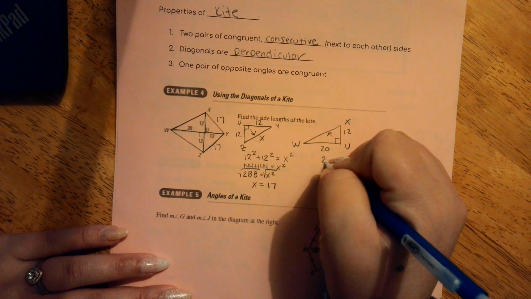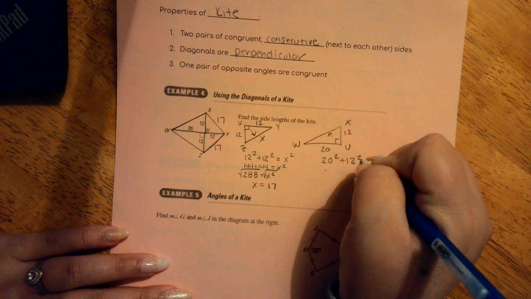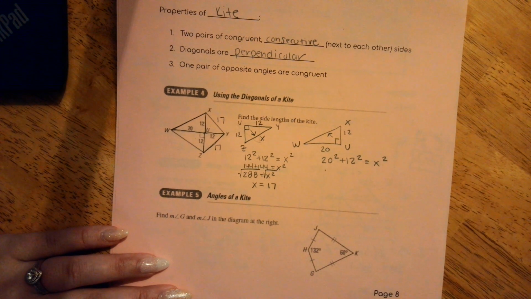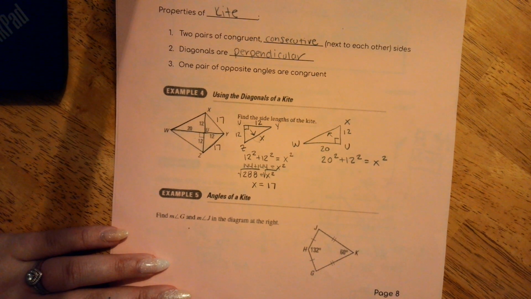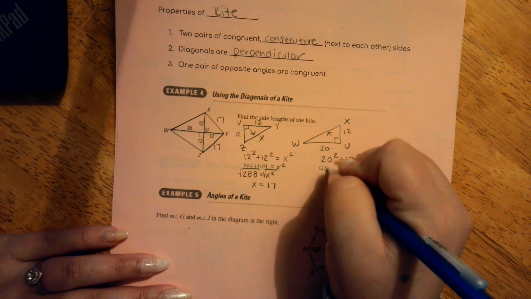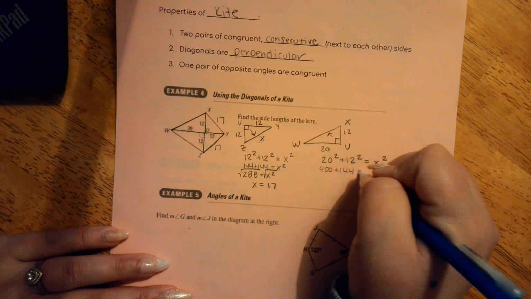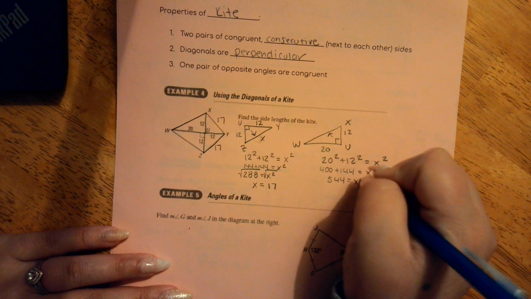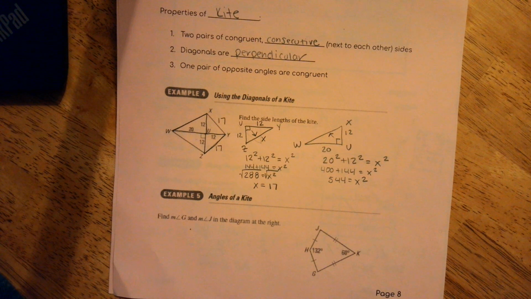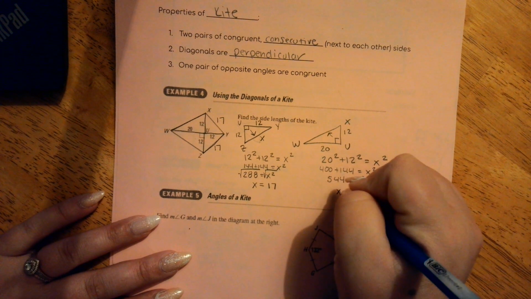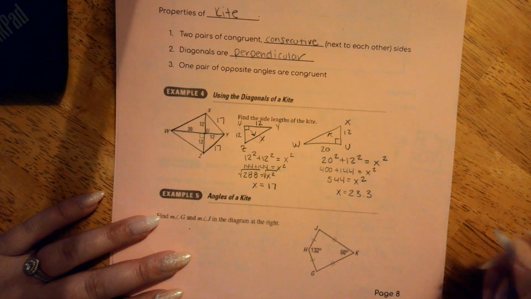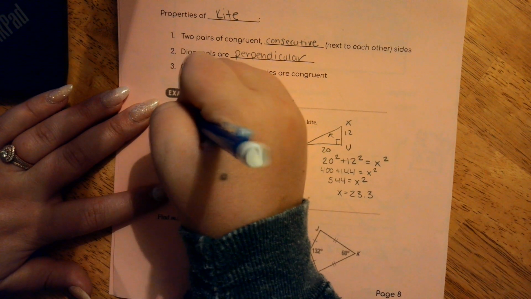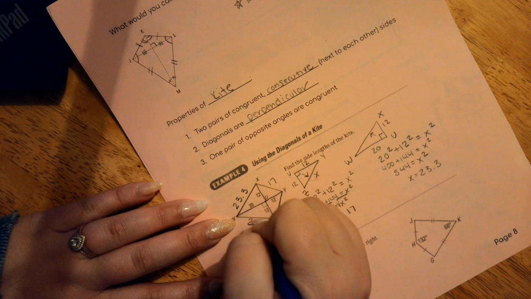So we've got 20 squared plus 12 squared equals x squared. We'll go ahead and do our math. 400 plus 144 equals x squared. 544 equals x squared. Again, we'll just get the approximate answer. So in our calculators, we need to do the square root of 544, and that will give us 23.3. So that means these are 23.3.